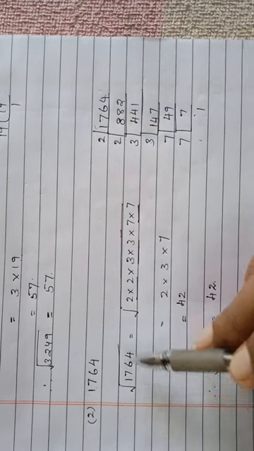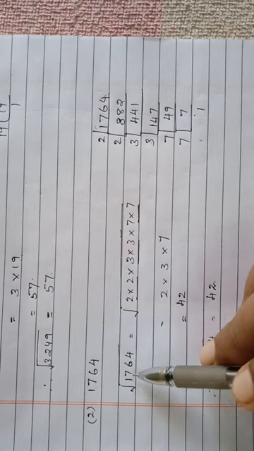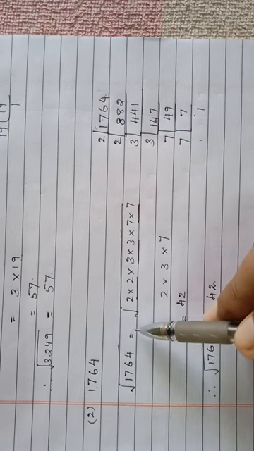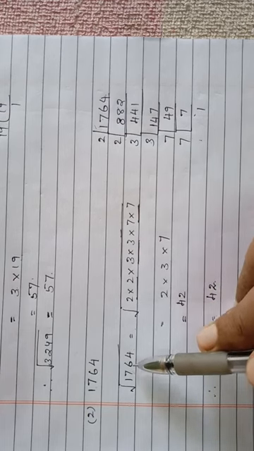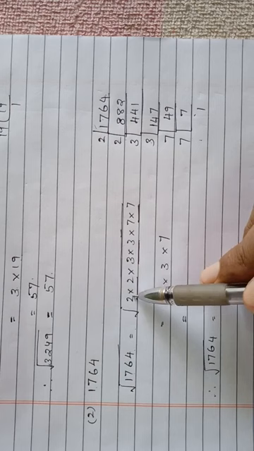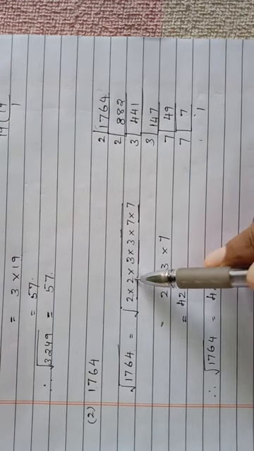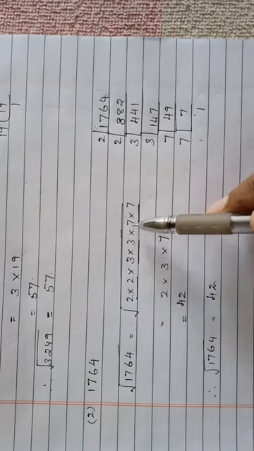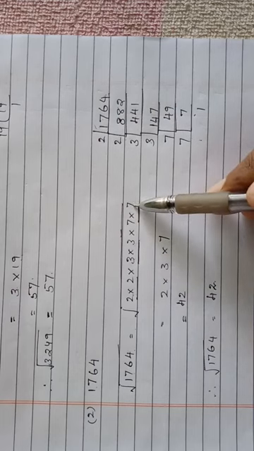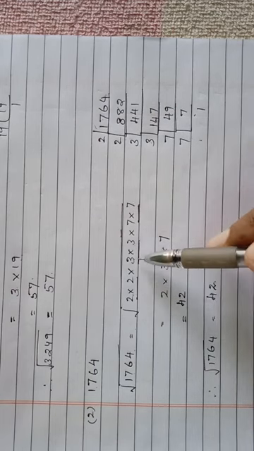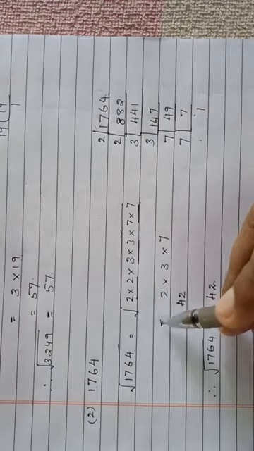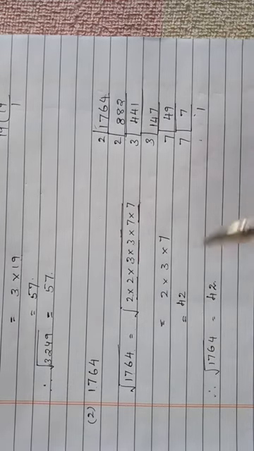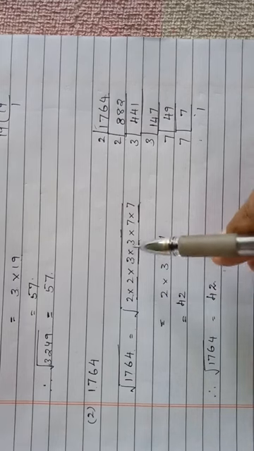So finding the square root, we can start with square root of 1764 is equal to square root of, resolve the given number 1764 into prime factors. We can write 2 multiplied by 2 multiplied by 3 multiplied by 3 multiplied by 7 multiplied by 7. Then making pairs of equal factors. After that, when we start finding the square root, we have to pick one factor from each pair.